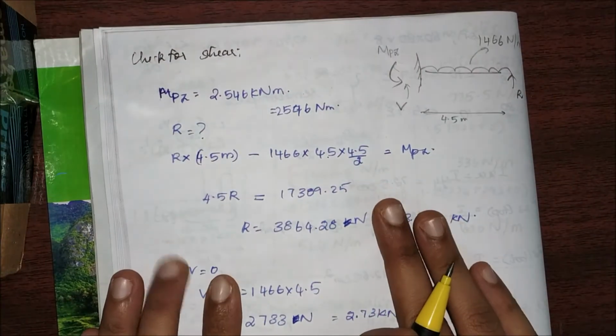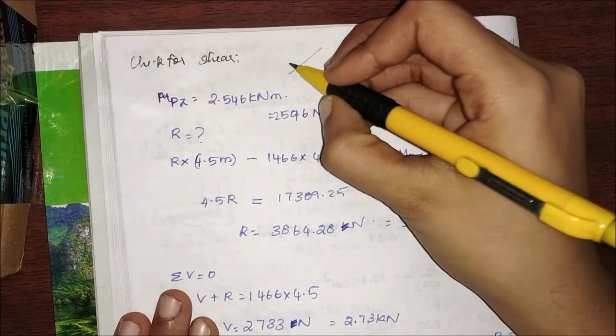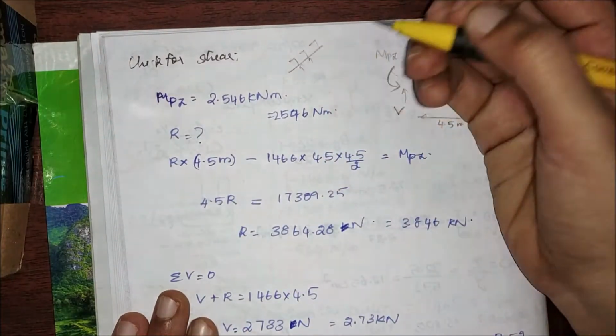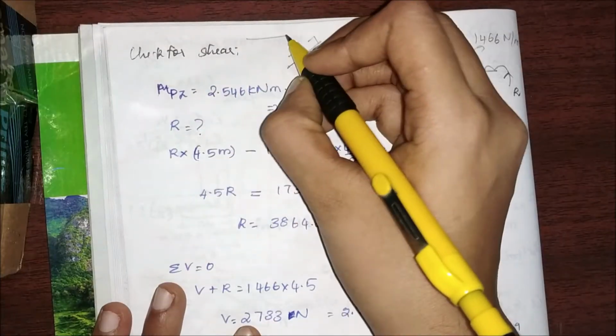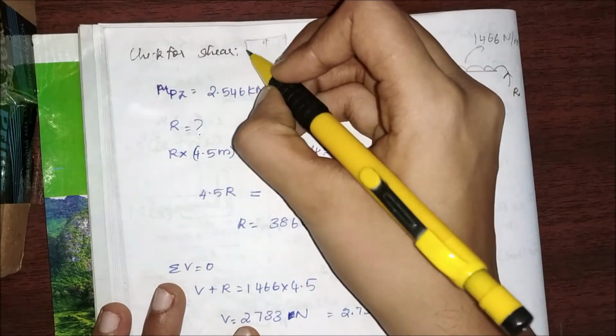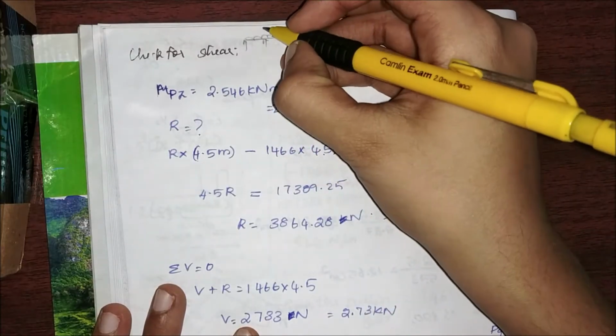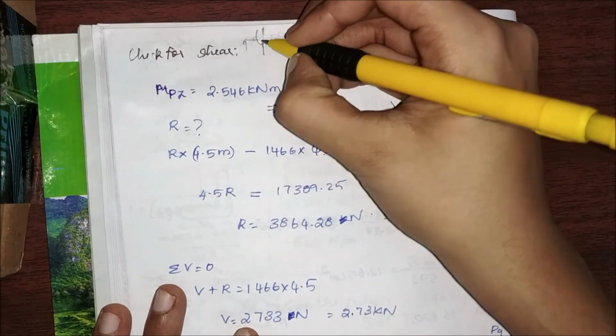Now we are going to check for shear. So I told you that the purlins, since they are placed like this, they act like a continuous beam. So in a continuous beam, what is a continuous beam? So this is my continuous beam. I have UDL all over it. If I am going to take this section alone, then I will have moment here.